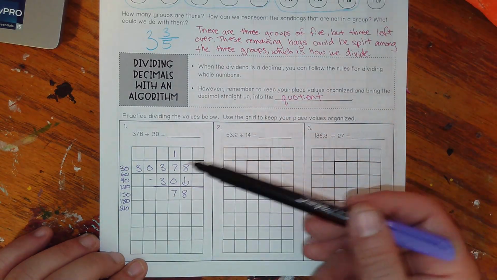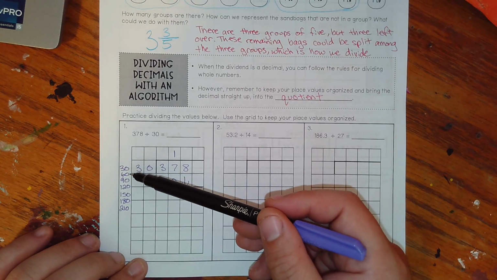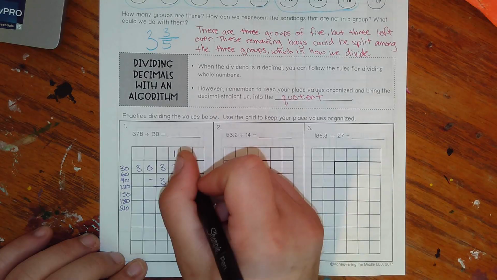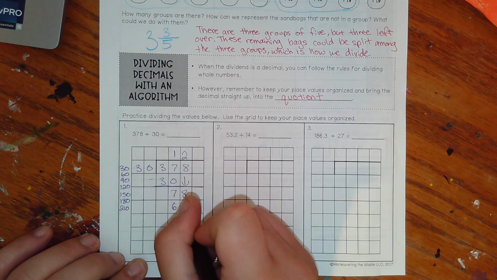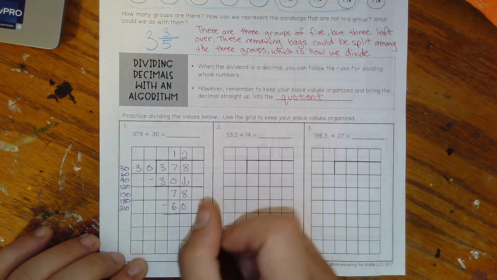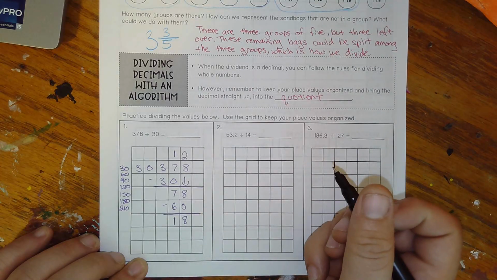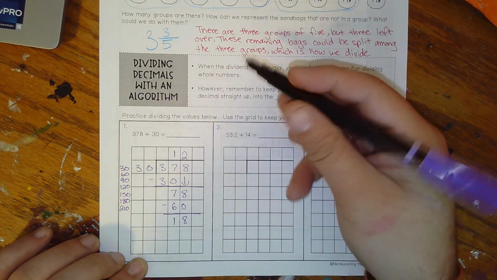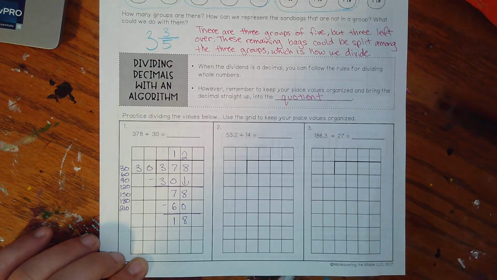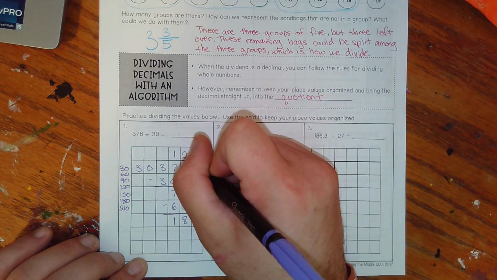Because now I can see that 30 can go inside of 78, not once, but twice. So that gives me 60. 8 minus nothing is 8. And 7 minus 6 is 1. Now what happens here? 30 can't go into 18. Well, this is when we can add a decimal up here.